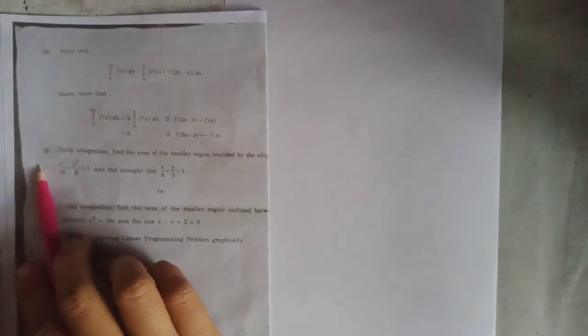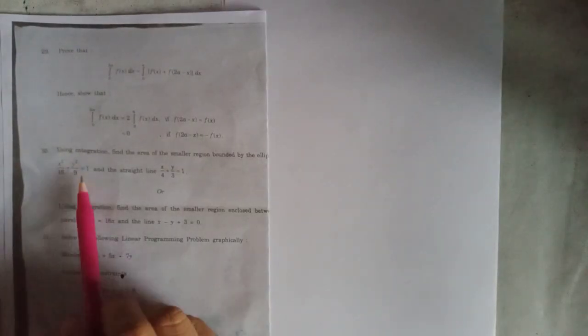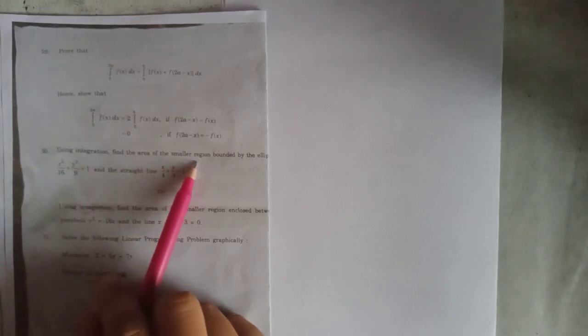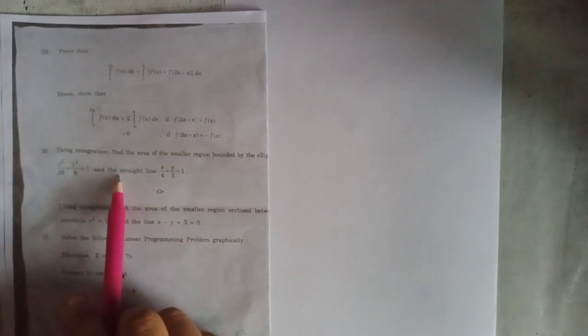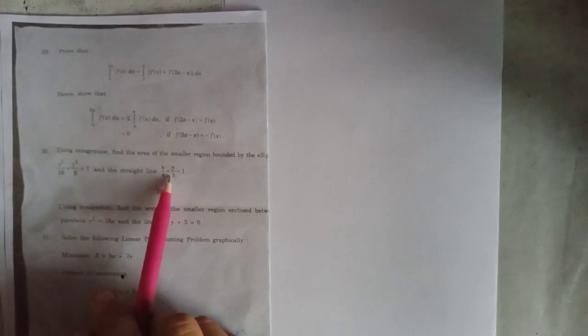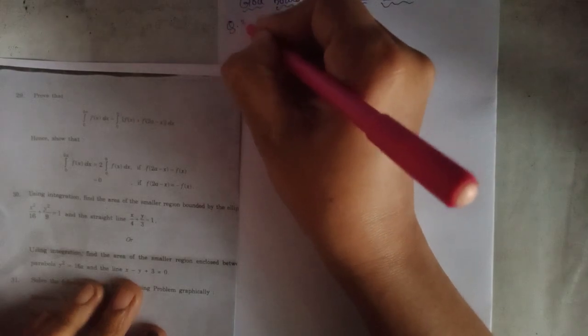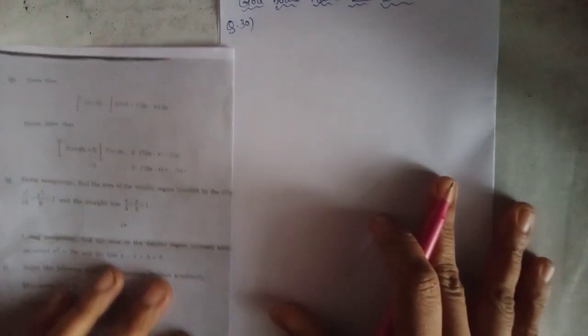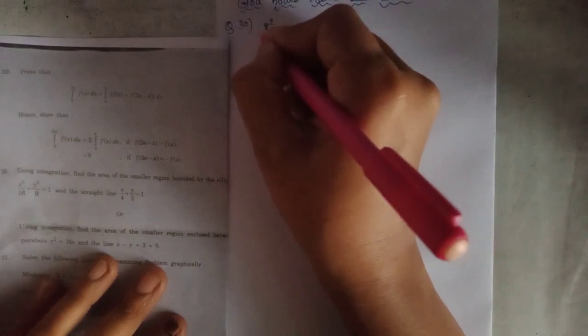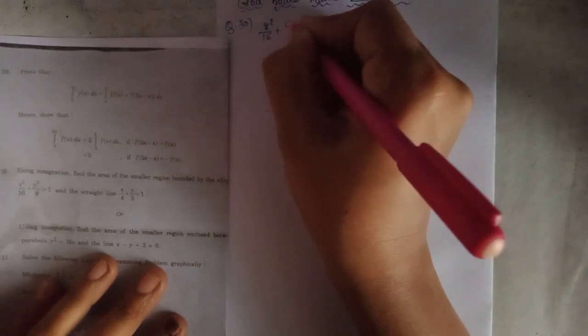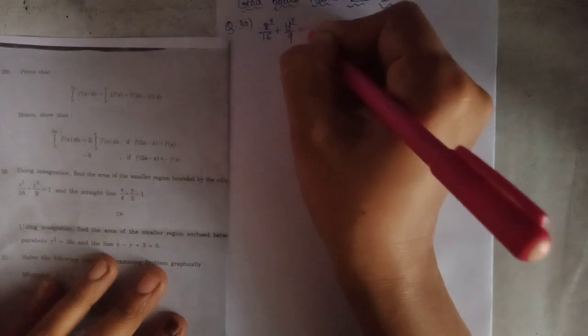Next is question number 30. Using integration, you have to find the area of the smaller region bounded by the ellipse and a straight line x by 4 plus y by 3 equal to 1. The ellipse equation is x square by 16 plus y square by 9 equal to 1.